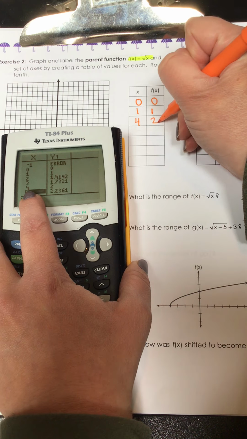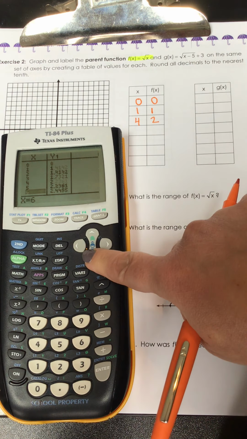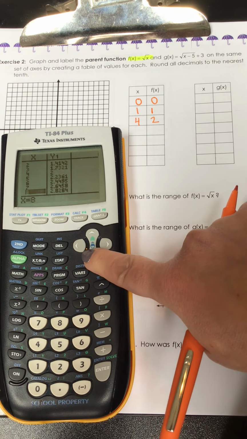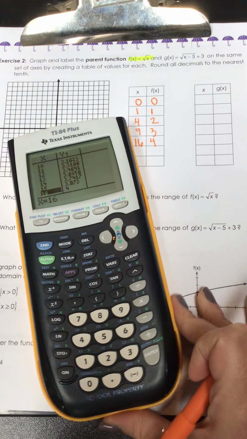I see 4, 2 is a nice point, so I'm going to put it in my table, and I'm going to go in order and keep scrolling down. These are all these long decimals. Oh, there's another nice point. 9, 3 is another nice point. The next nice point I'm going to come across is going to be 16, 4. That's as many as I'm going to put in my table. And then you can kind of get a gist of what it looks like.